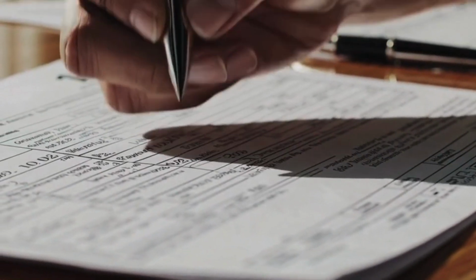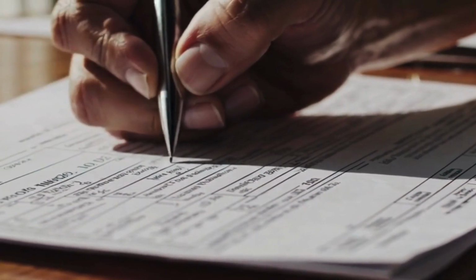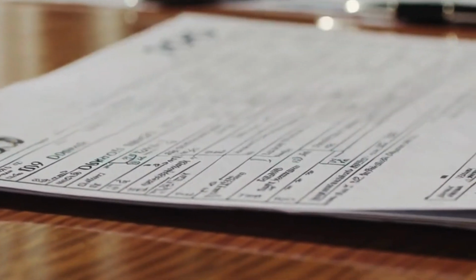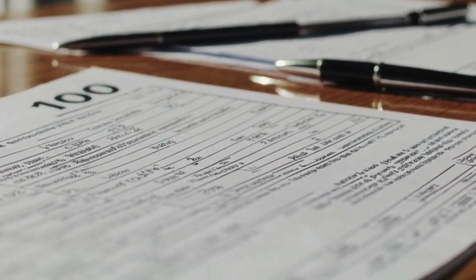If you sold stocks, options, or crypto, earned over $10 in dividends or interest, or traded frequently, then yes, you need to report this to the IRS.